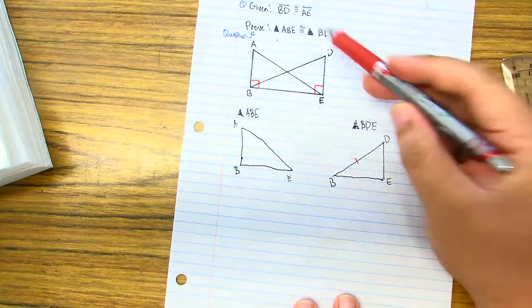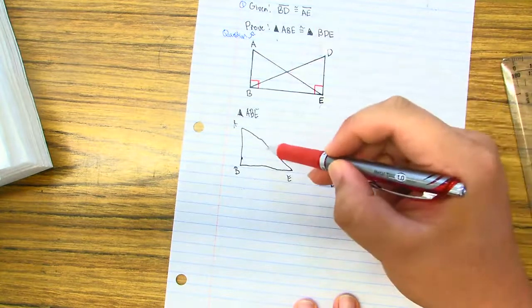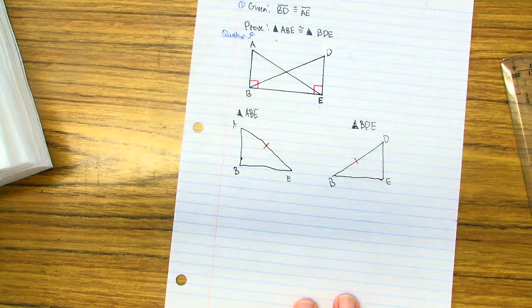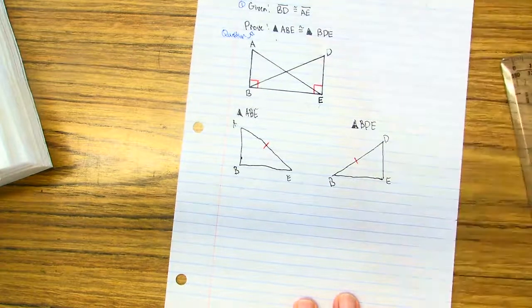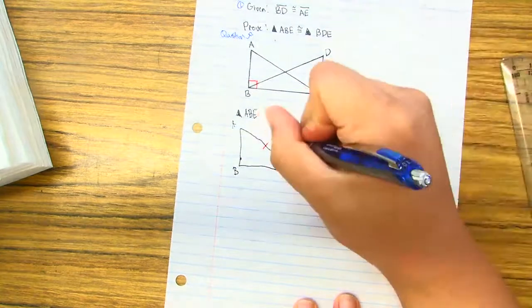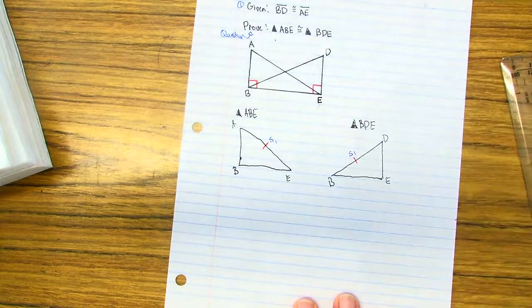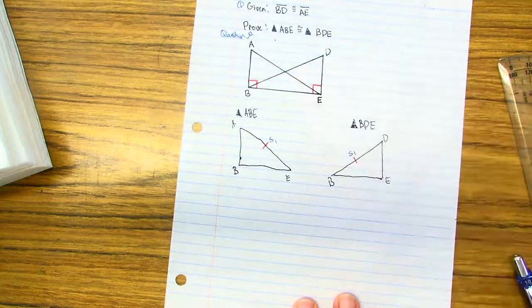Next, it's congruent to AE. So we're going to go to this segment AE. And now we're done with our given. We're going to put that as side one. That's congruent.